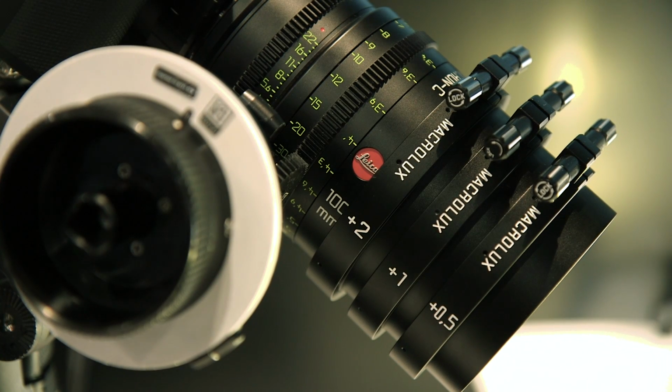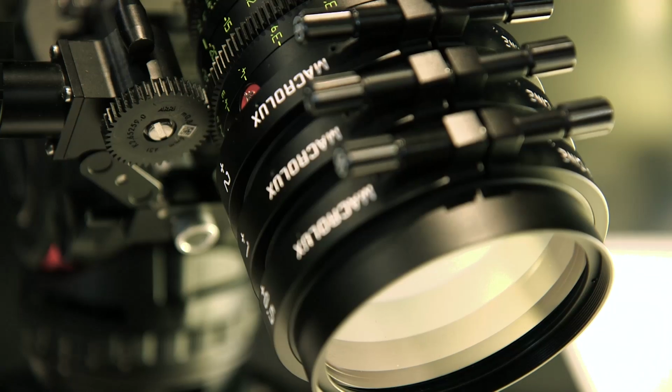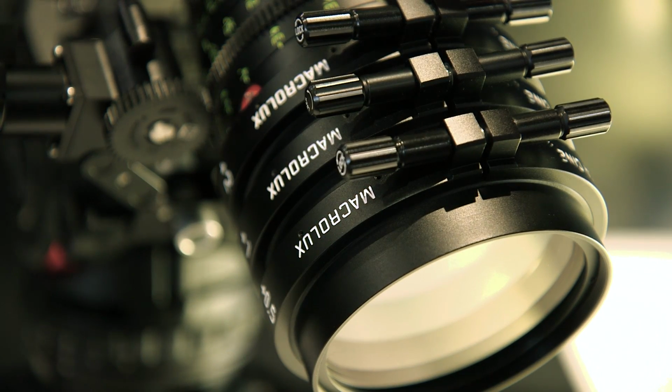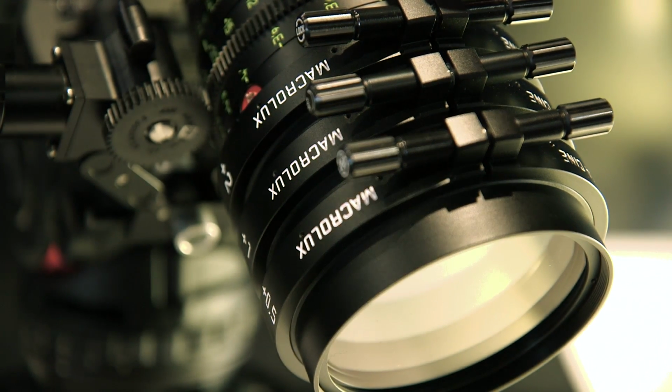Yeah, which of course is very hard to get on wide angle lenses, is getting that shallow bokeh behind the subject. Right. A 50 at a 1.4 and a 25 at a 1.4 have a very different depth of field. But you can achieve that depth of field from the 50 on a 25 with the Macrolux diopters. And what is the price point for your Macrolux diopters? So each one of them is $1,900.